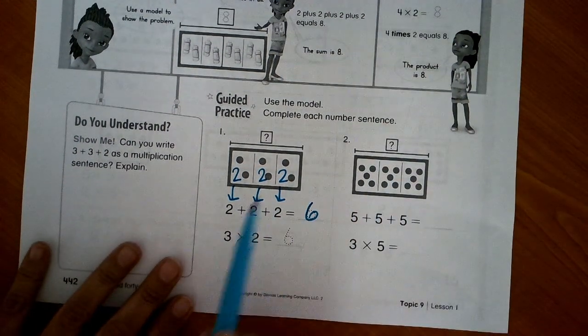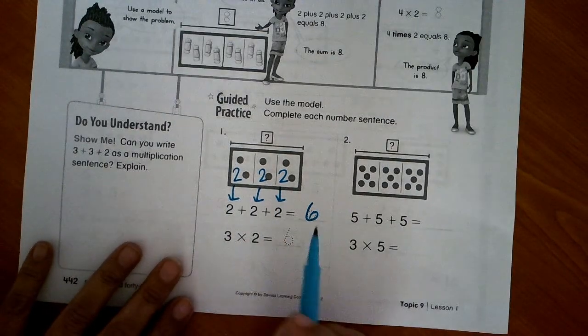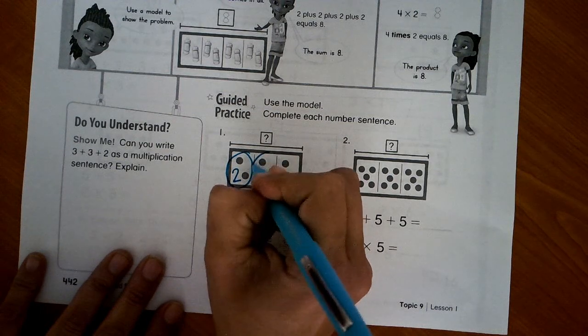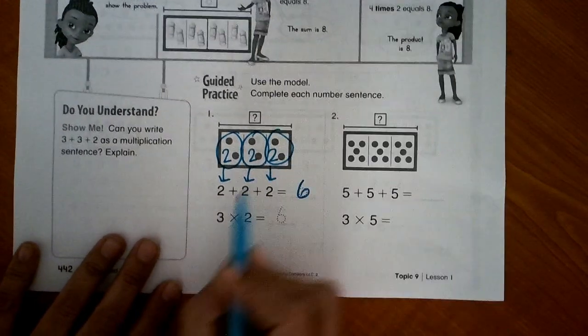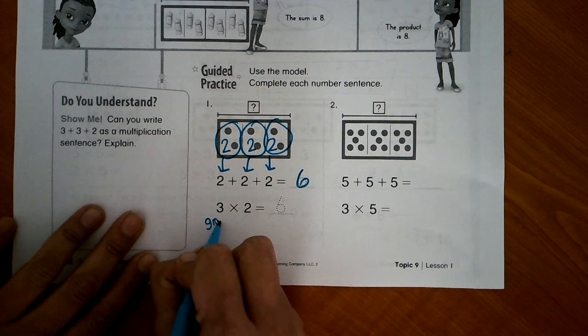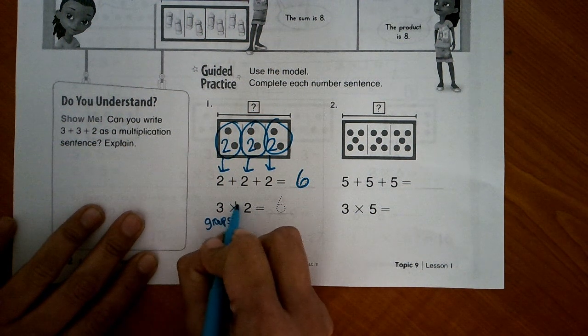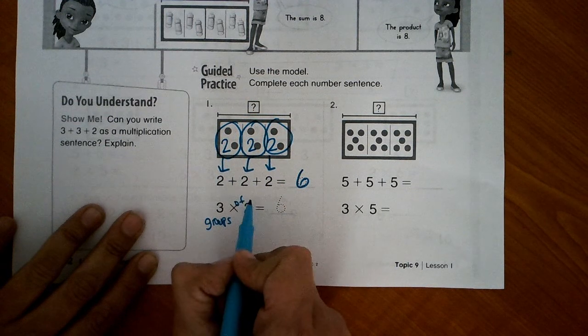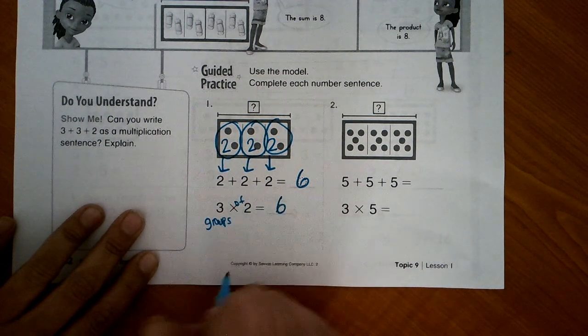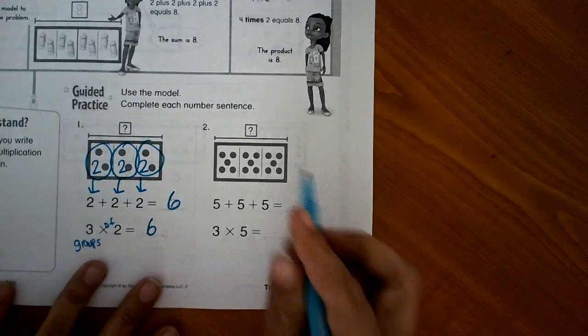Okay, now, for my multiplication sentence, how many groups do we have? Well, let's see. 1, 2, 3. That's 3 groups of, how many in each group? 2. 3 times 2 is 6. That's how I got my multiplication sentence. Okay, let's do this one.